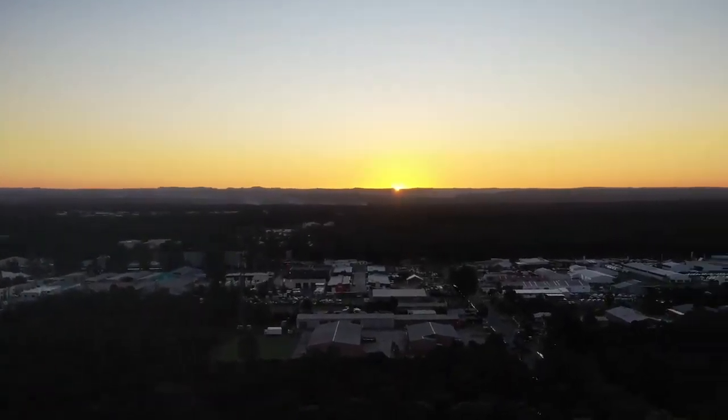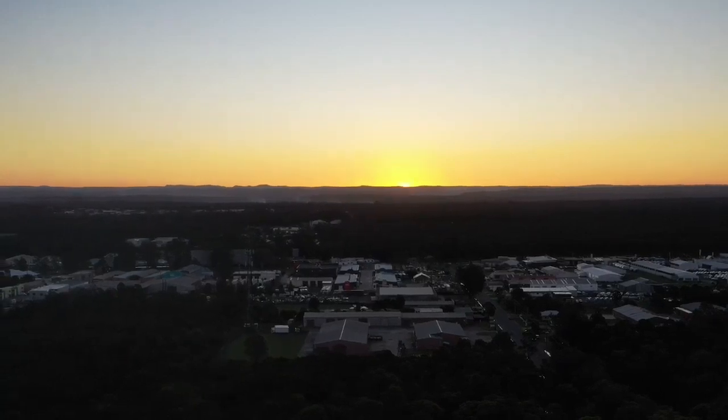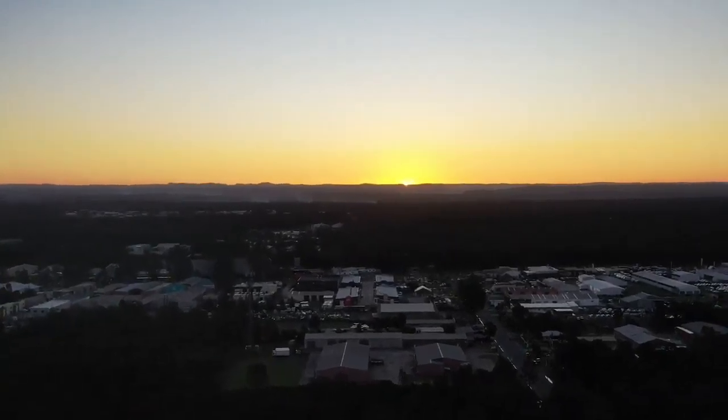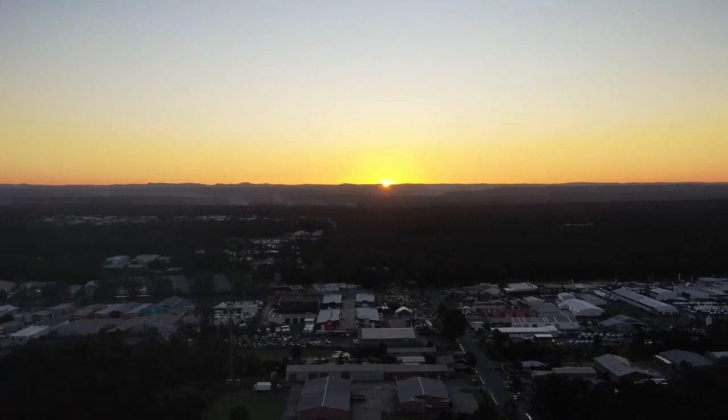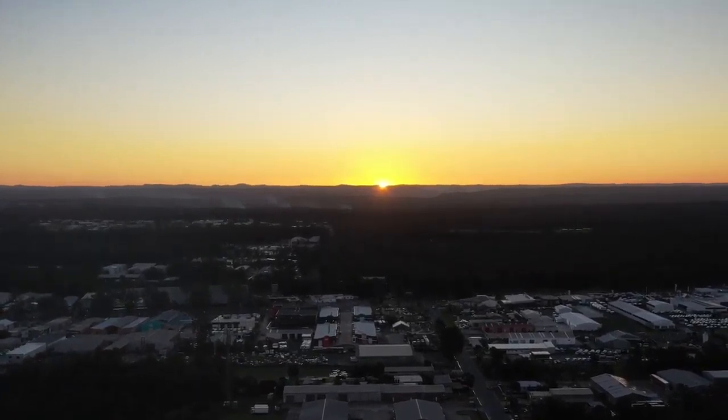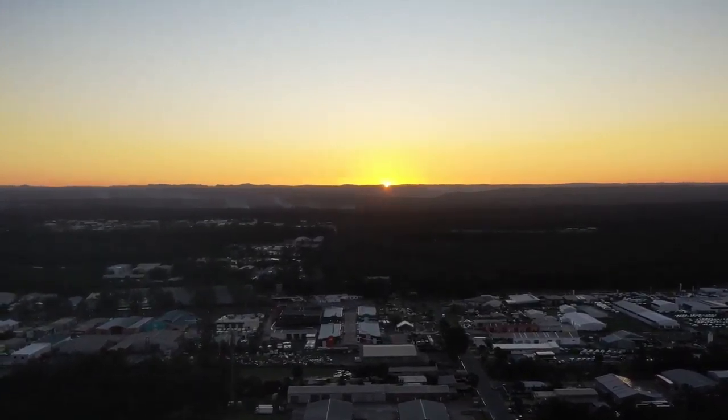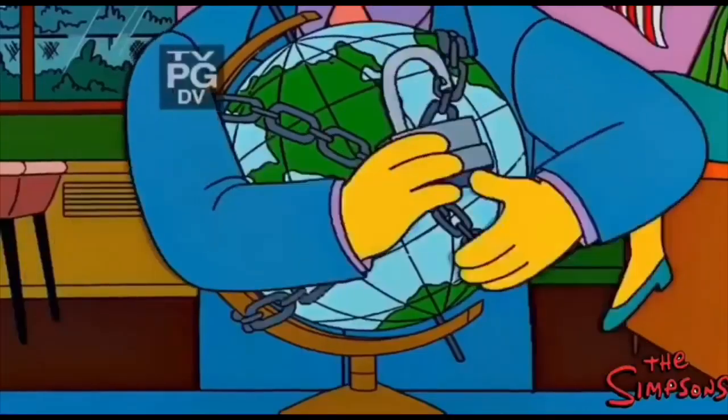But as you can see, the drone gets higher and the sun disappears. This is because the sun is actually moving, not the Earth underneath it. This globe will never spin again. Wow.